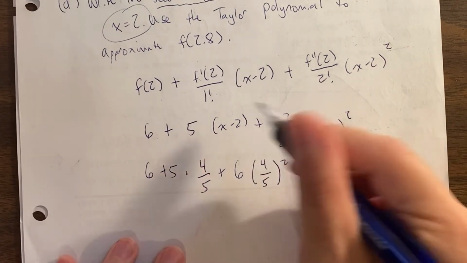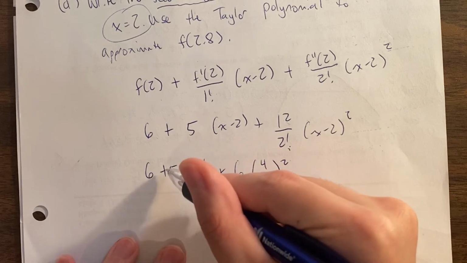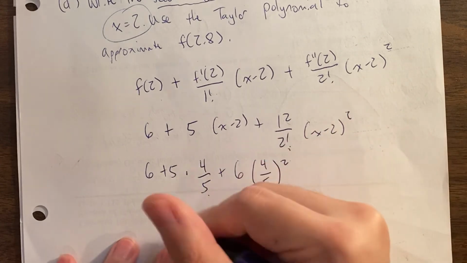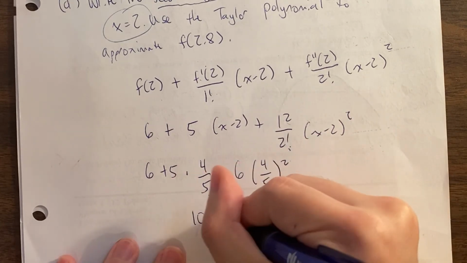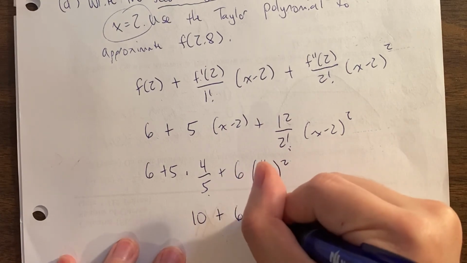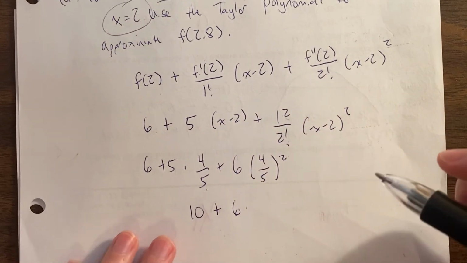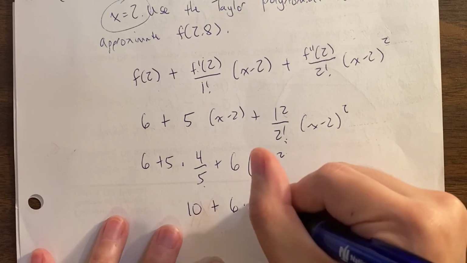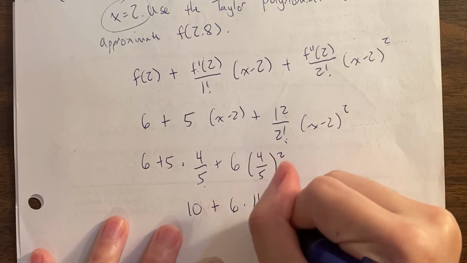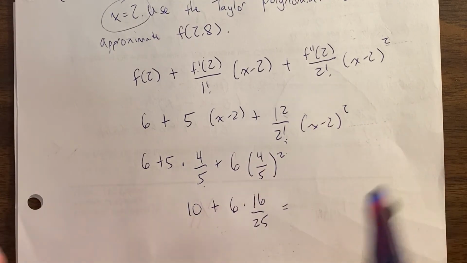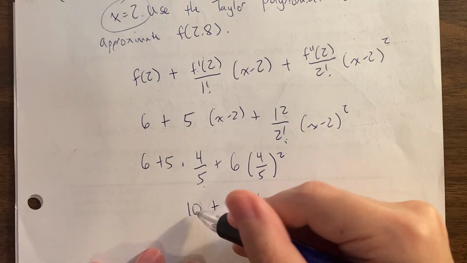So this part right here is pretty good because when you cross out this 5 and 5, you get 10. And then it looks like we're going to get 6 times... well, when you square a quotient, you have to square both the numerator and the denominator. So this is not going to be the hardest fraction to combine because 10 is a nice number.